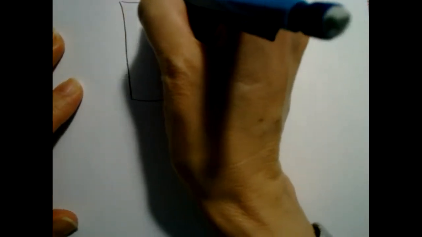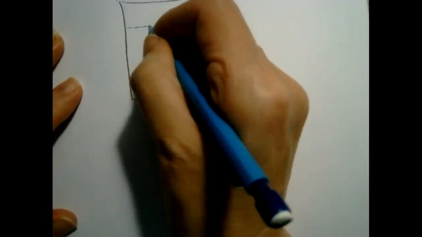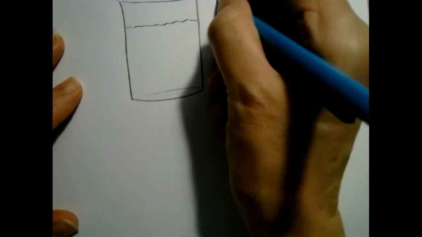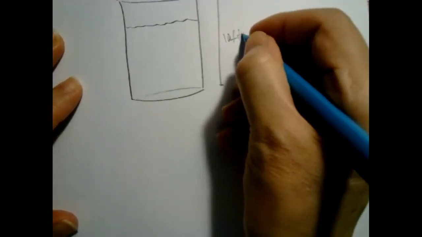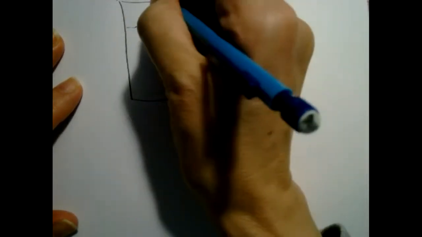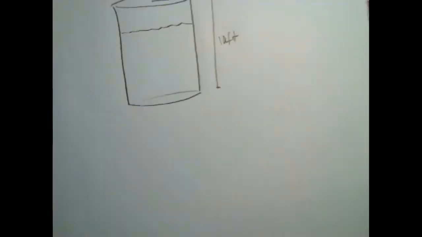So this is my cylinder. I draw it again, that I'm going to work with. So this is my cylinder. Okay. And there is water in it, and the water is up to 8 feet, up to here. And this is 10 from here to here. So that's my picture now. And the radius of my cylinder is 4 feet. Okay.